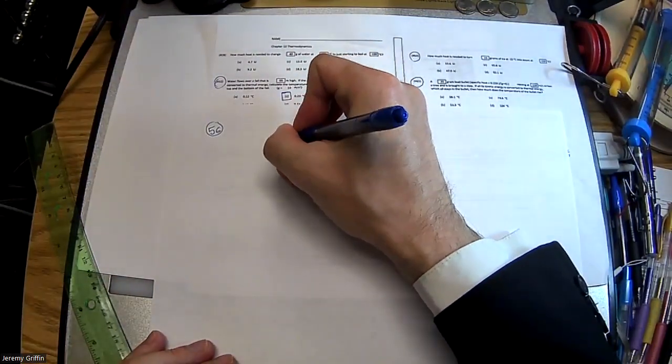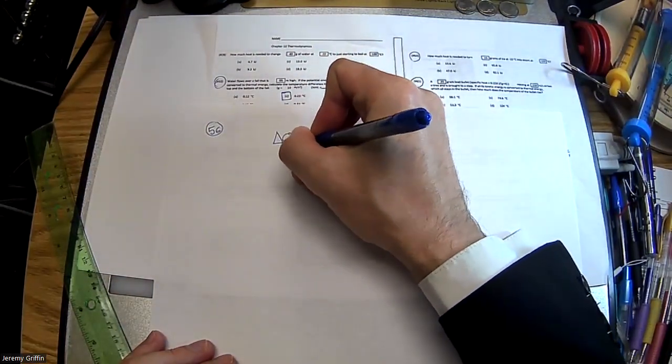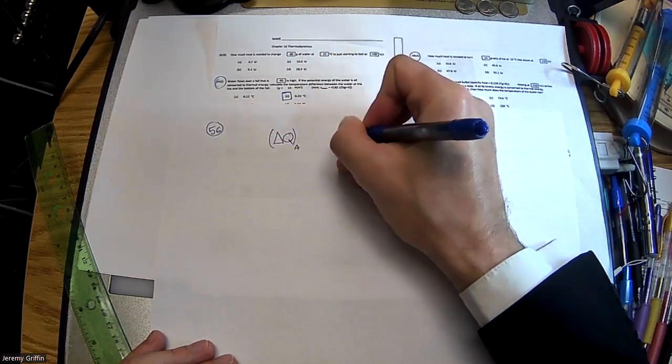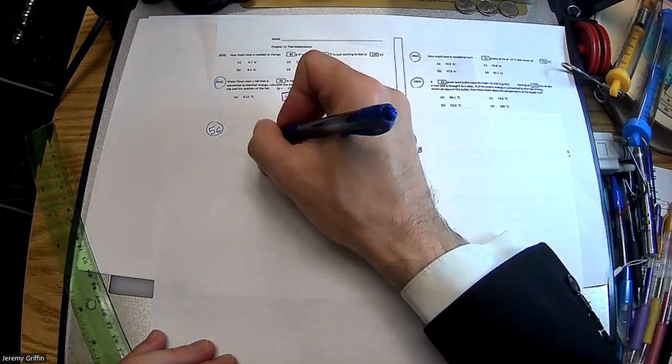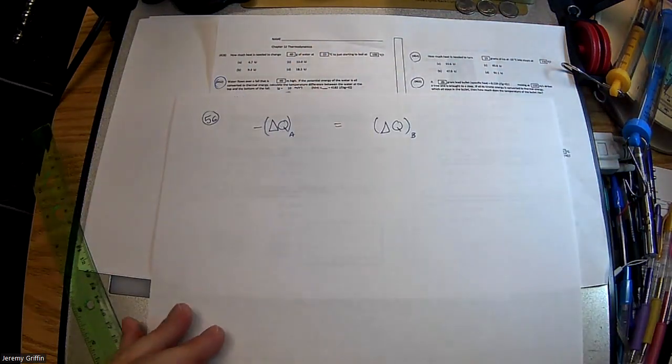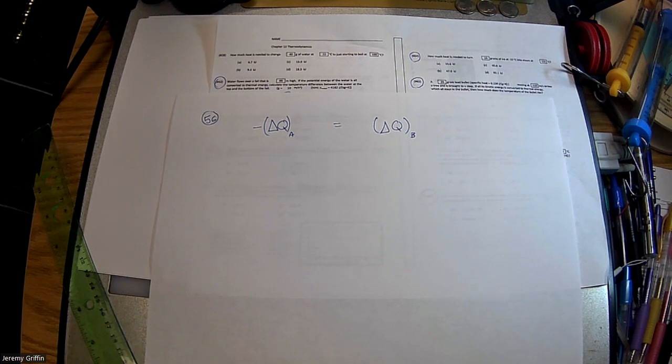Like here, delta Q of mass A equals delta Q of mass B, right? And then I'll throw in a negative sign for one of them. Whatever heat energy is exported by one of the masses is exactly imported by the other. That's all that means, right? Thermal energy transfer.